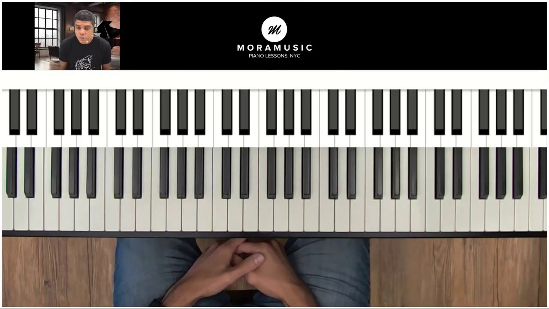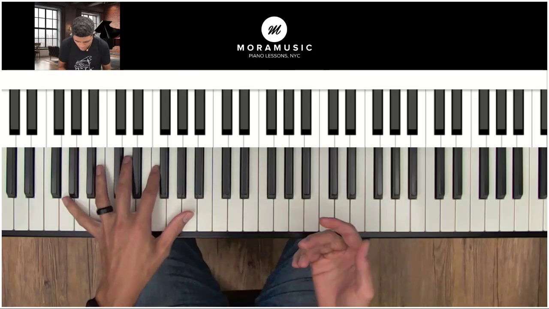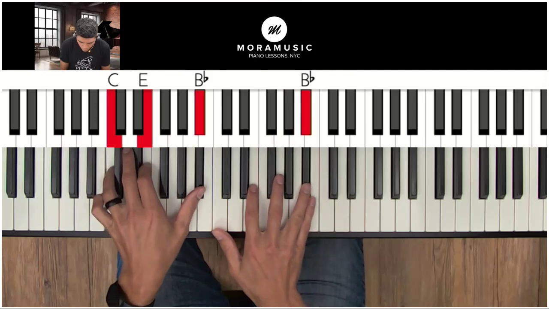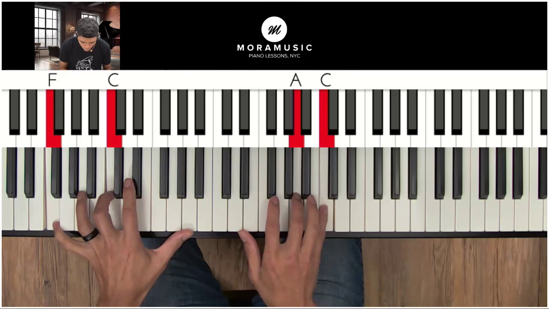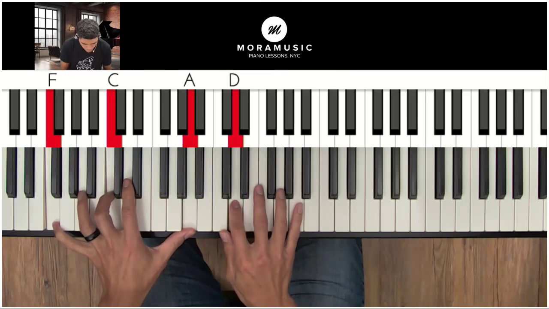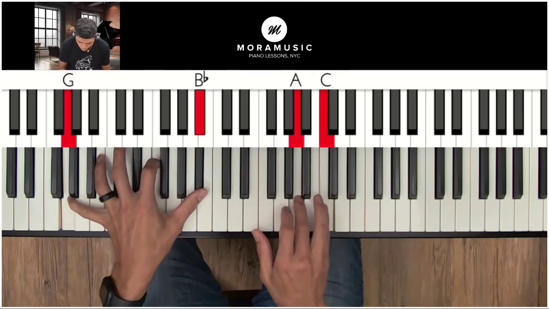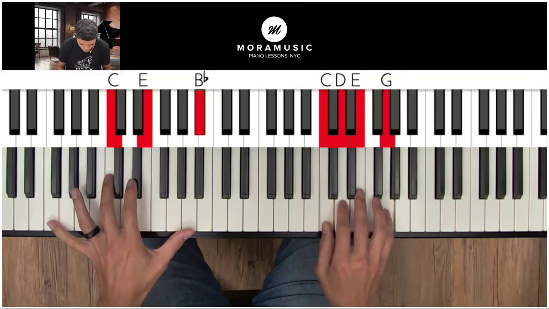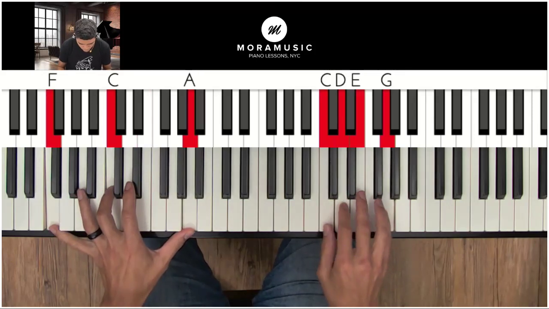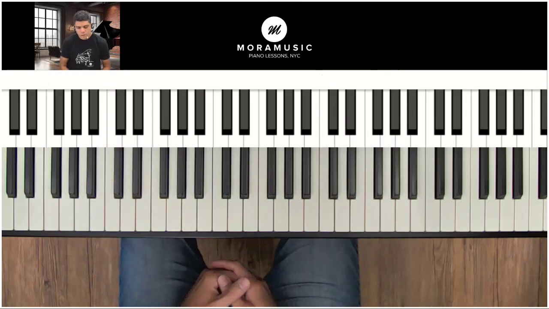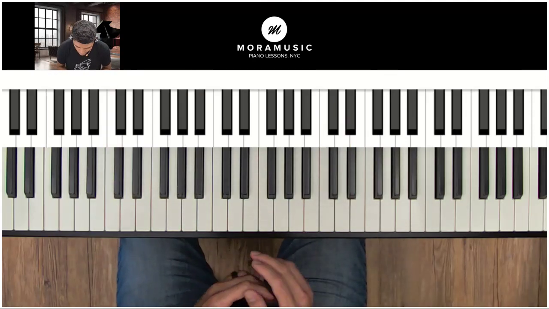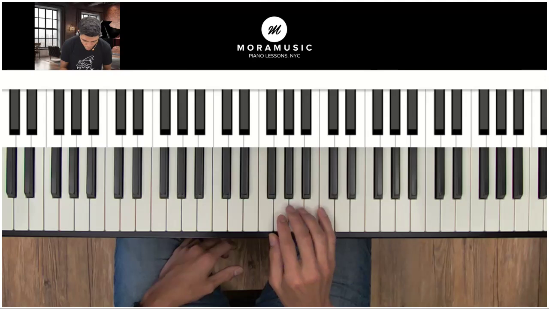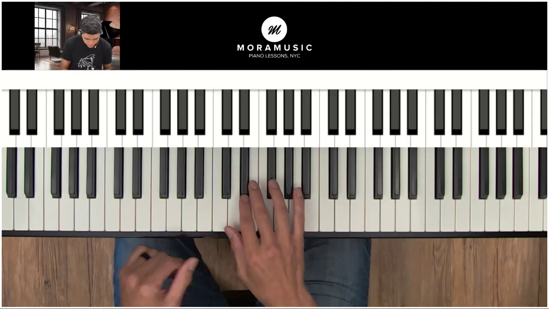And then the third way is just to create little melodies. So if you're playing a G minor, right? Just little melodies, very simple melodies. And then, of course, you could climb up to chords. So if I'm going to hit an F chord here, I could climb up to it.